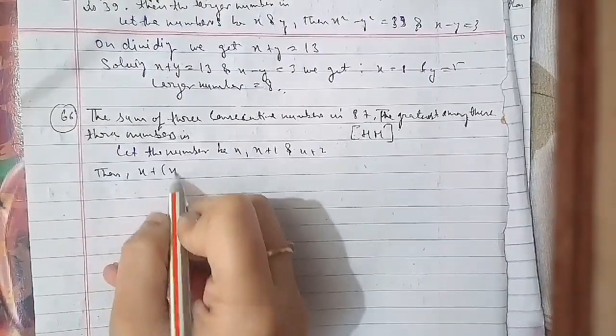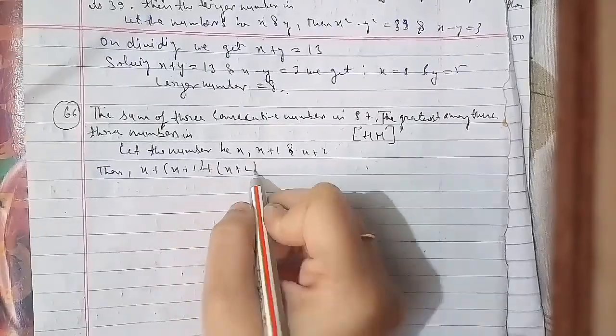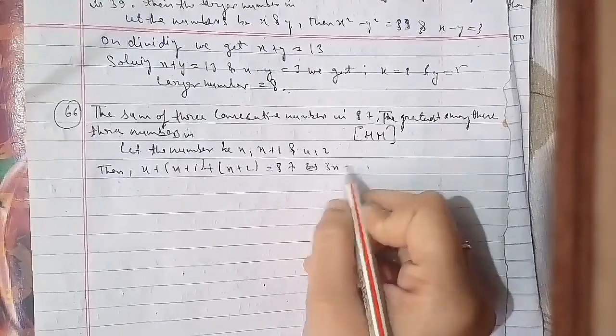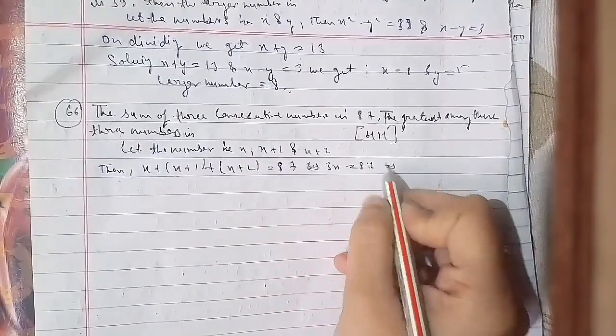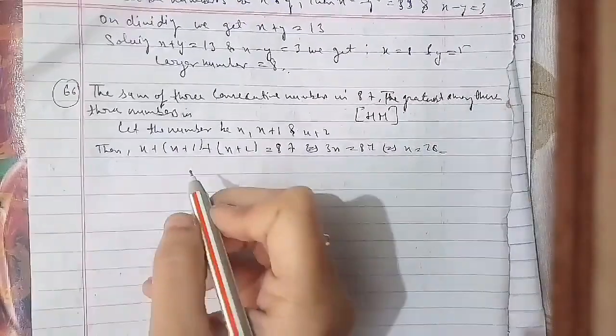So the greatest number equals x plus 2 equals 30. That we have as an answer.